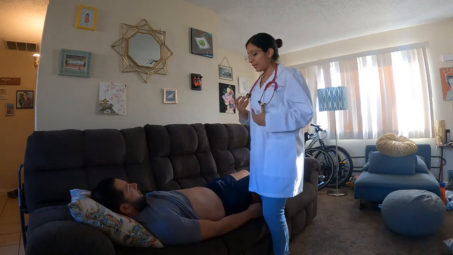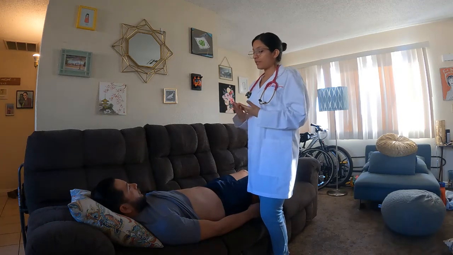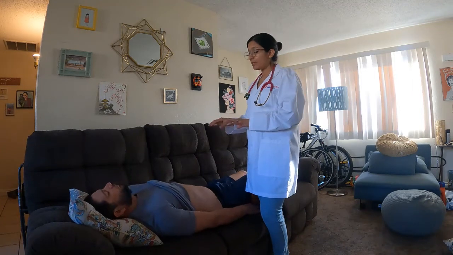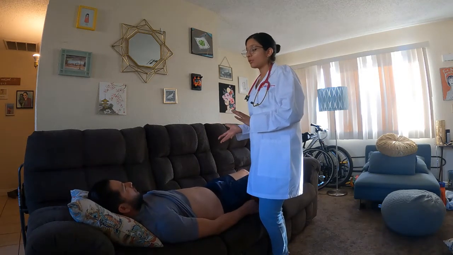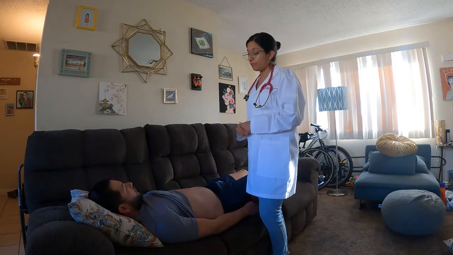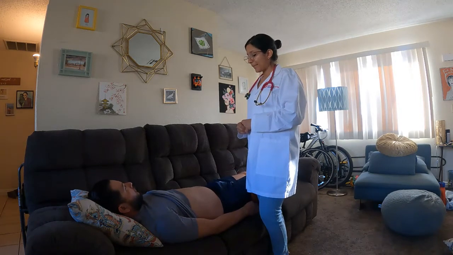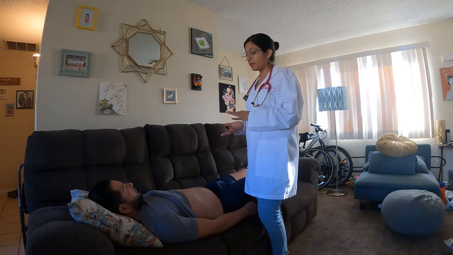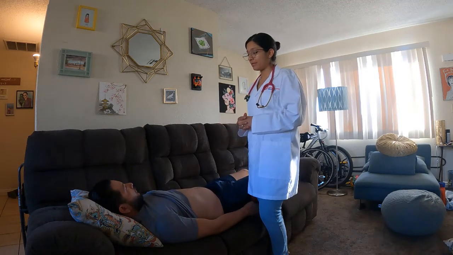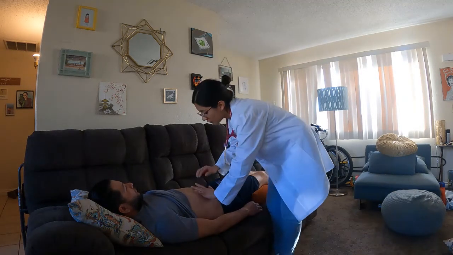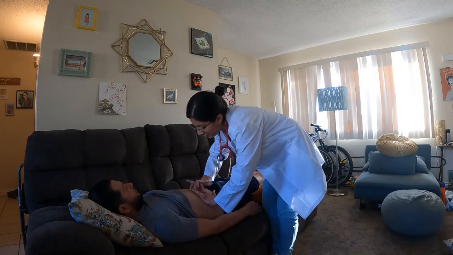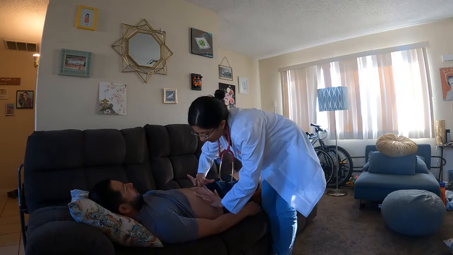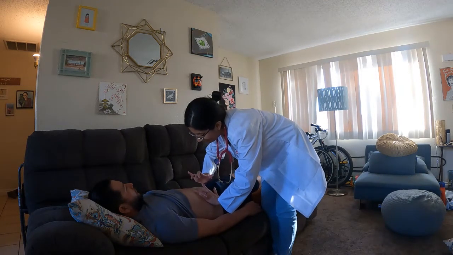Okay, now I'm gonna proceed with the next part of the assessment, which is the percussion. I'm gonna be tapping on your abdomen to listen to the different sounds that your abdomen makes. And this is to identify if there's fluid in the area, air in the area, or there's a solid mass, okay? So I'm gonna start with percussion on the right upper quadrant. And what I'm hearing right here is tympany.